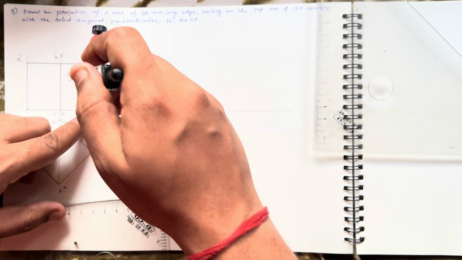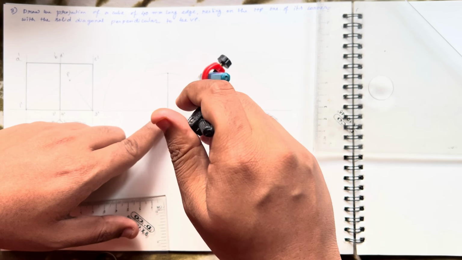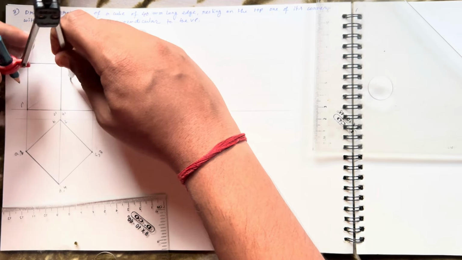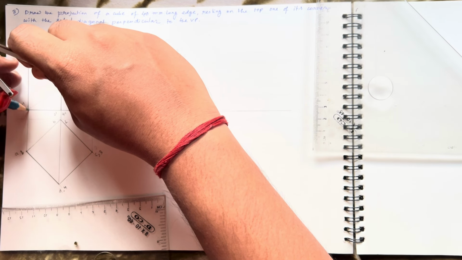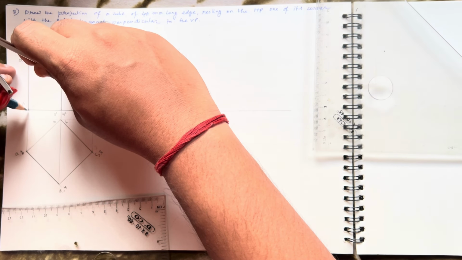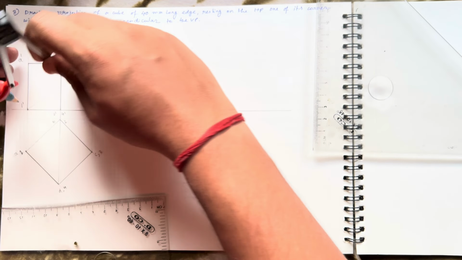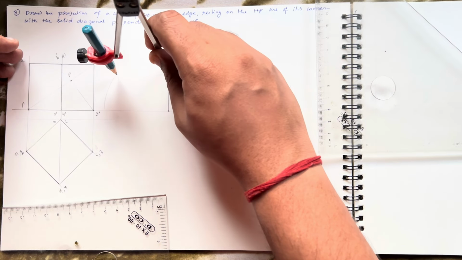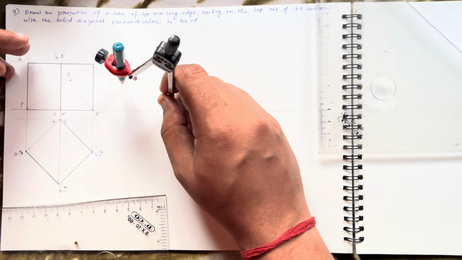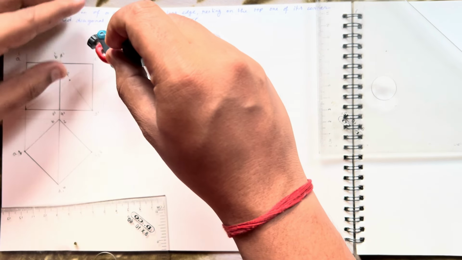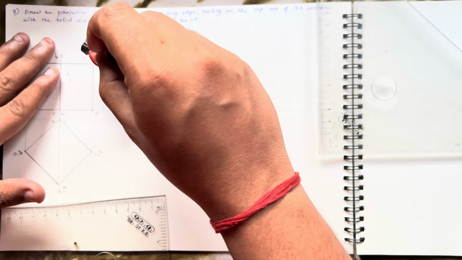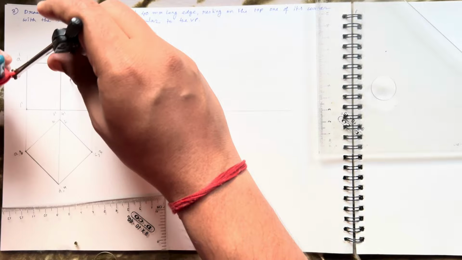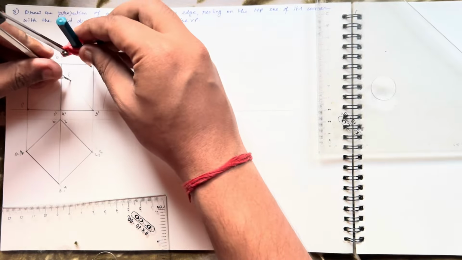Make this length, and this length, and make P. We just rotate, so the length will be the same.